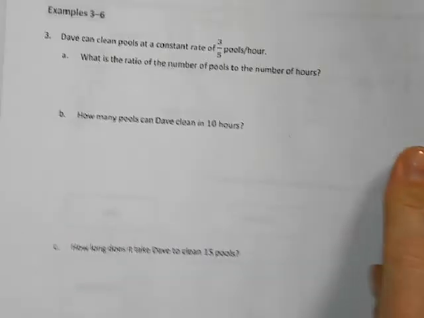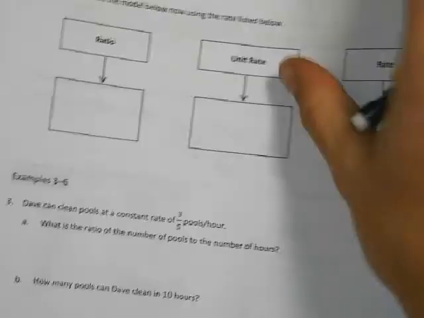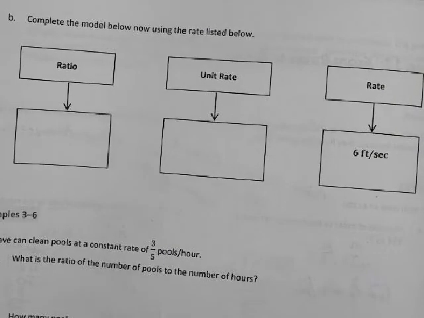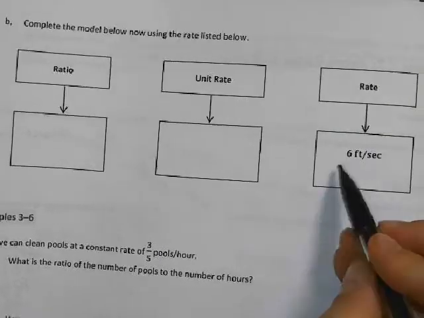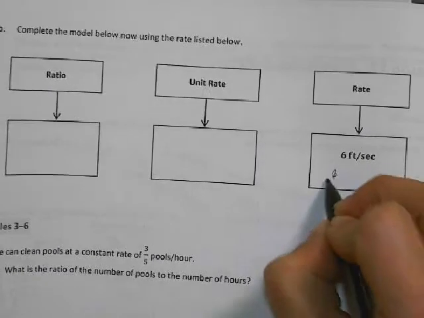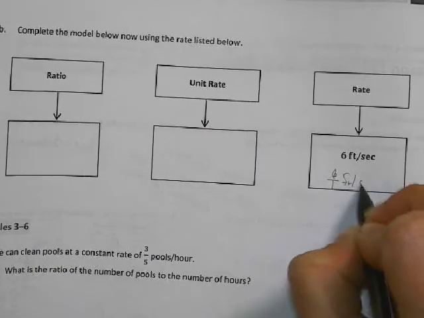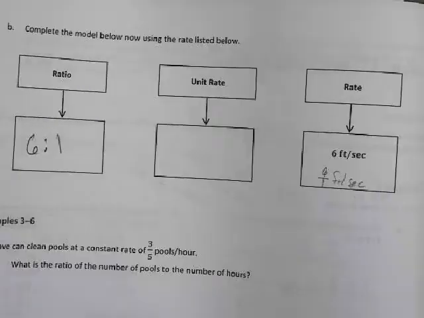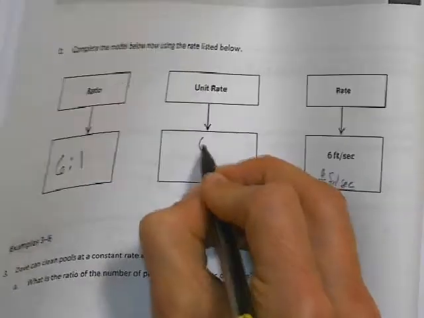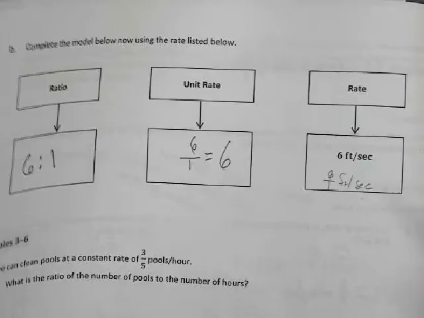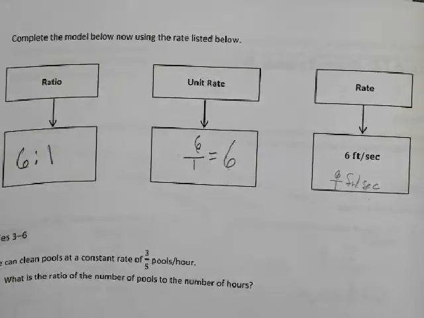On the next page, we see one where it does not result in a fraction. You actually have a whole number, which means our value was 6 to 1. So looking at this, if it's 6 feet per second, that means that this was a 6 over 1 feet per second, which means our ratio is a 6 to 1, and the unit rate was 6 over 1, because that's what the value was, which means our value was 6, which is why the rate is 6 feet per second.